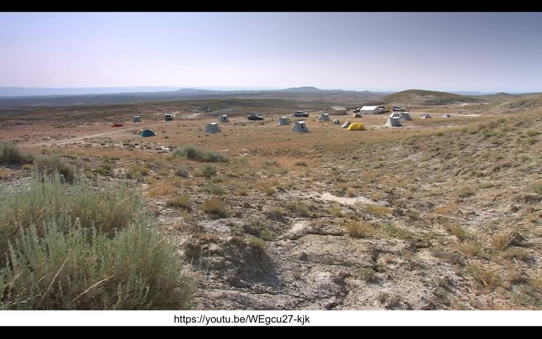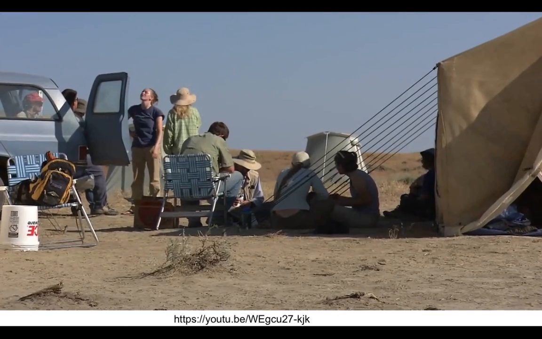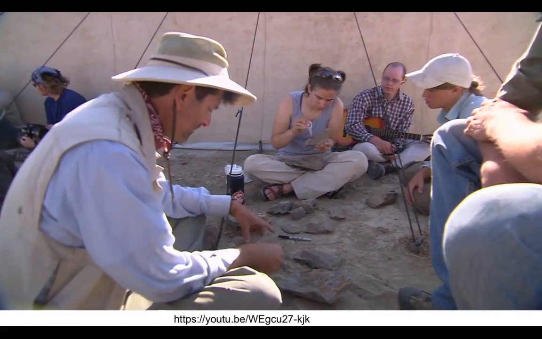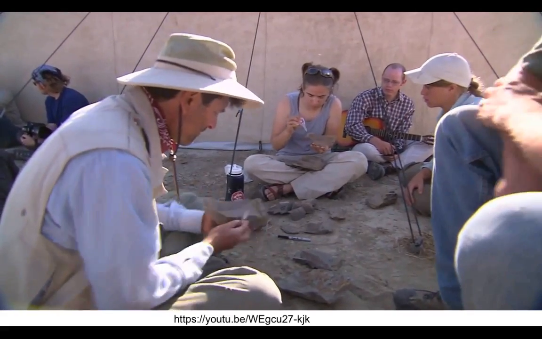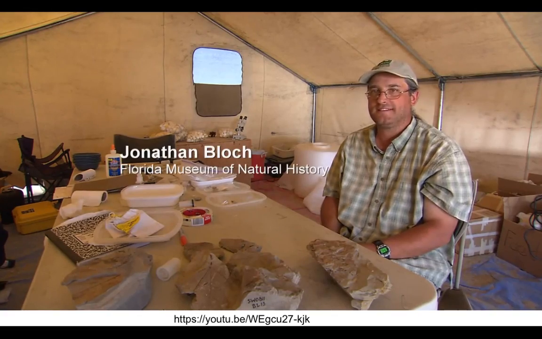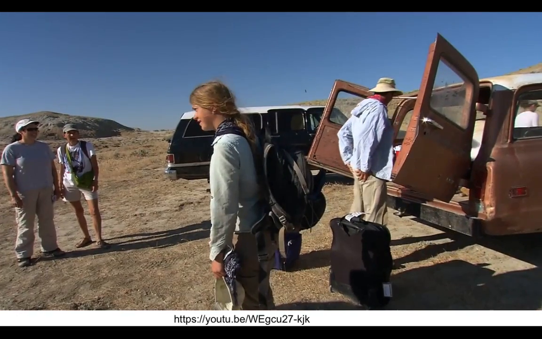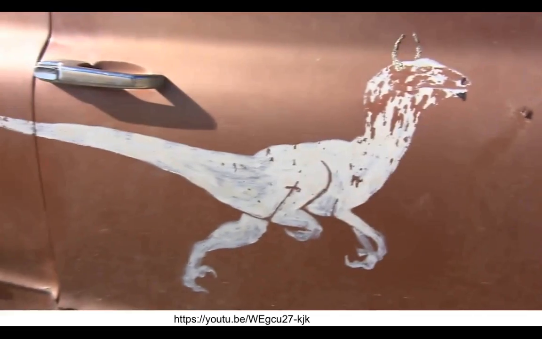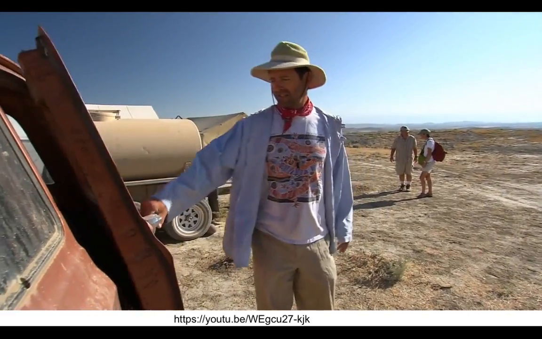We are in the southern Bighorn Basin, and we're doing paleontology and geochemical fieldwork to learn something about the PETM, or the Paleocene-Eocene thermal maximum. And we're interested in studying the geologic as well as the biotic response to that global warming event.